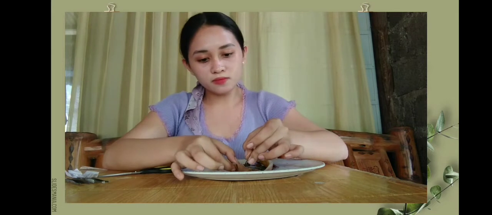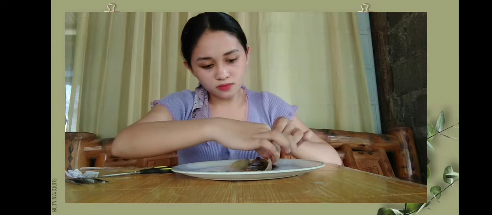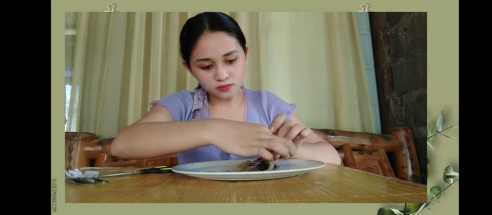I am carefully cutting excess tissues to open the mantle more and to give you a better view of the internal organs of the squid.